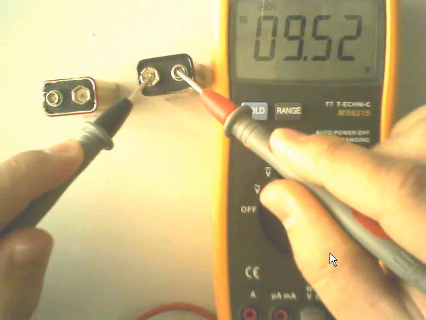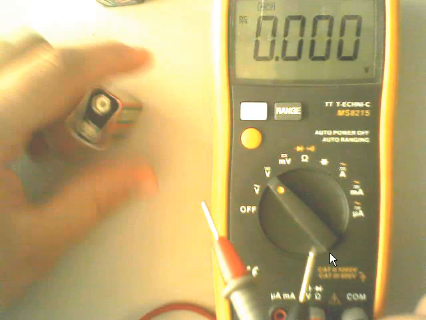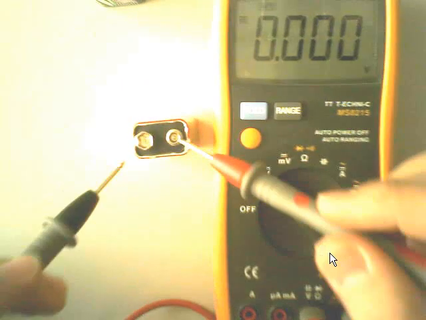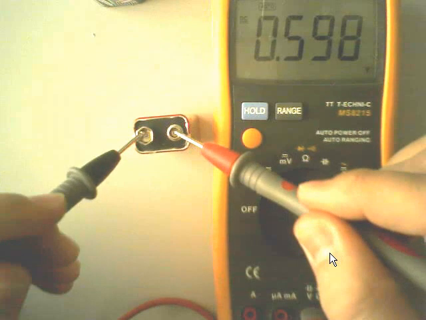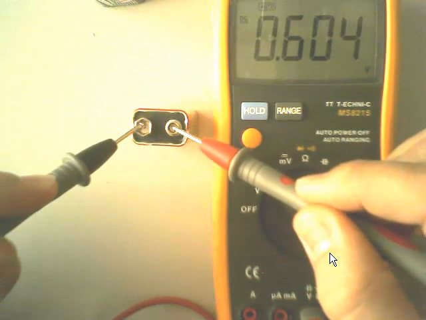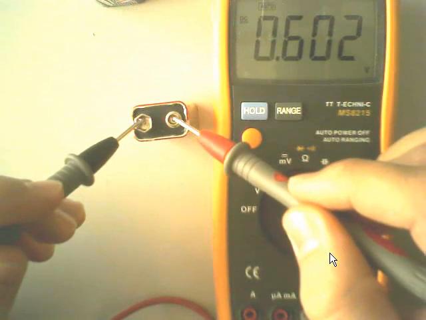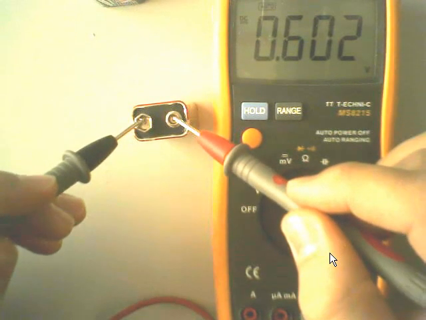So it's a transistor 9-volt battery, as you see. And the other one is the same battery. I'm reading it, and as you see, it shows 0.6 volts because it's an exhausted battery. It's a used battery. It cannot supply 9 volts.